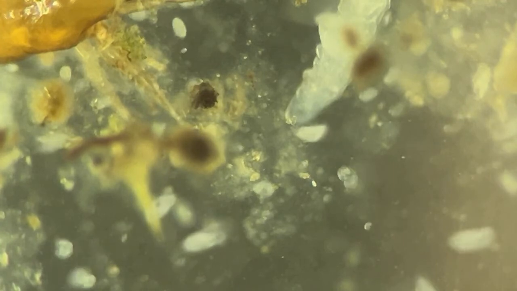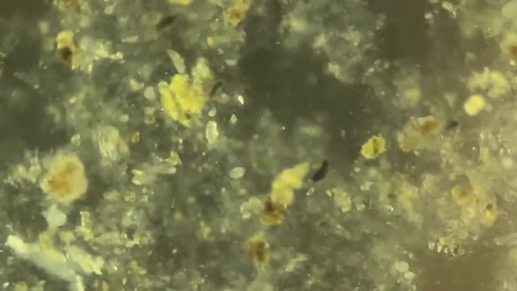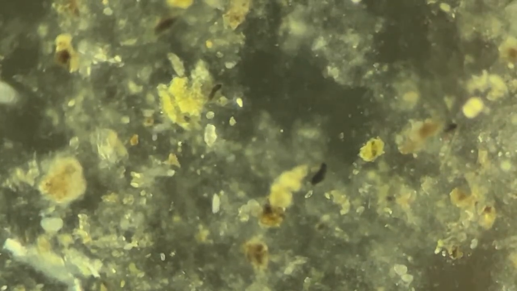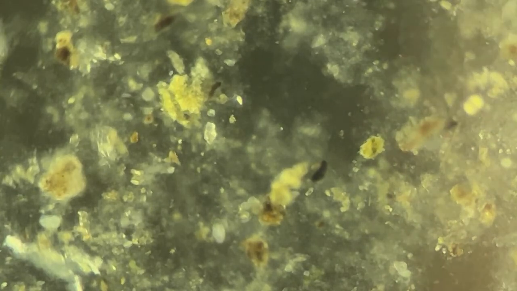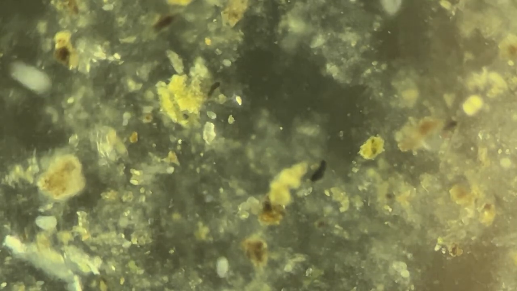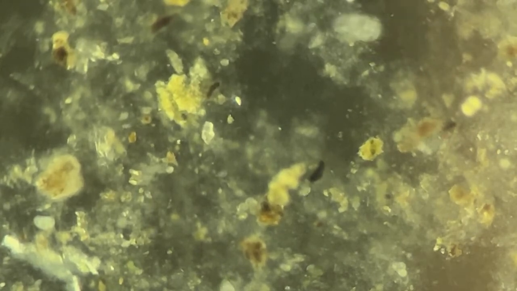So, the protozoans, let's focus on these creatures. Now, if you ask me the magnification, the objective is 4x. The eyepiece is 10x, that is 40x. Three times magnification by the camera, that is about 120 times. Could be more.